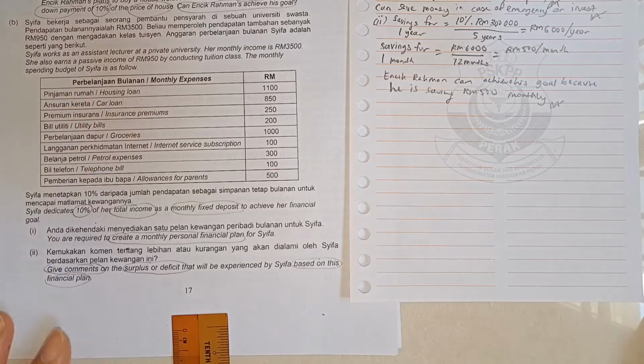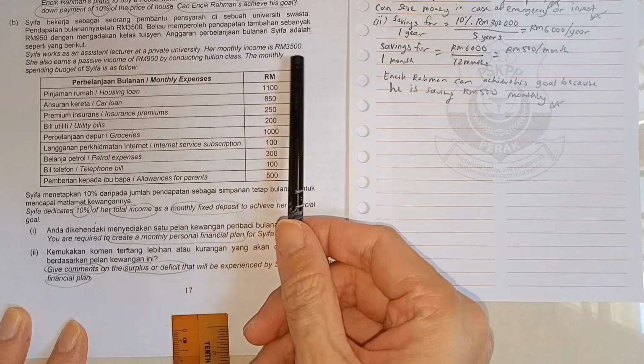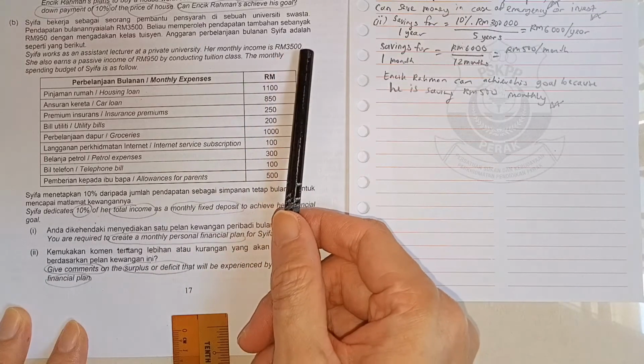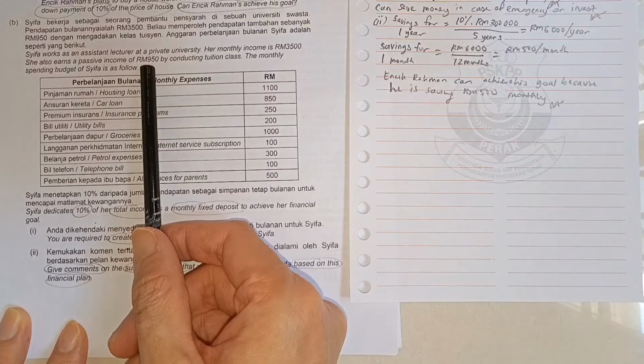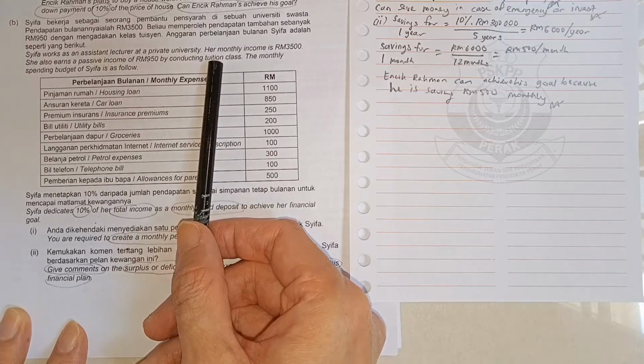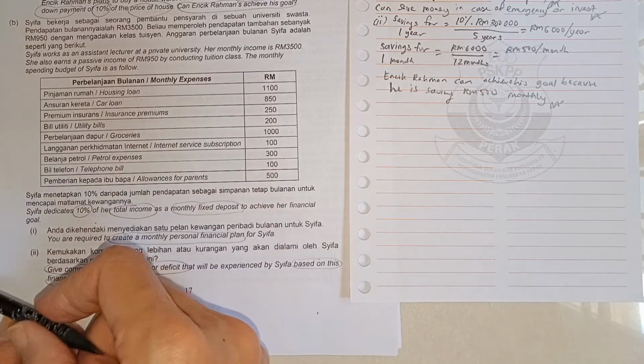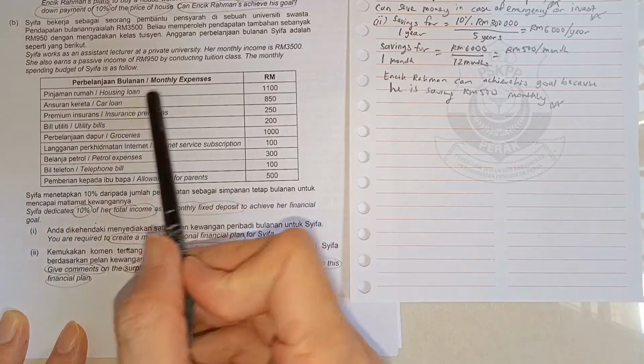Monthly income is active income, 3,500, her active income. Passive will be this extra one. Extra is called passive, or from the house rent that she collected, if there is none, then minus.